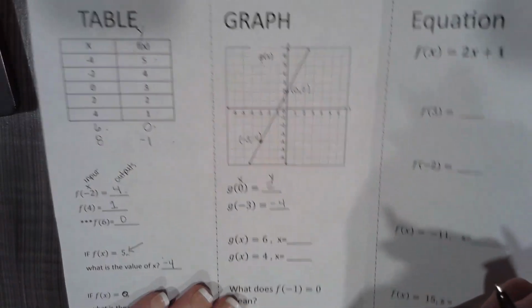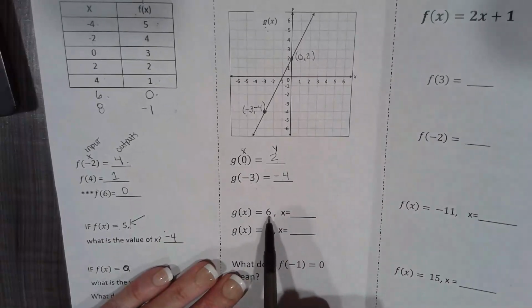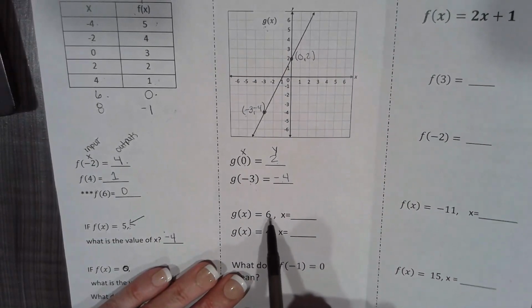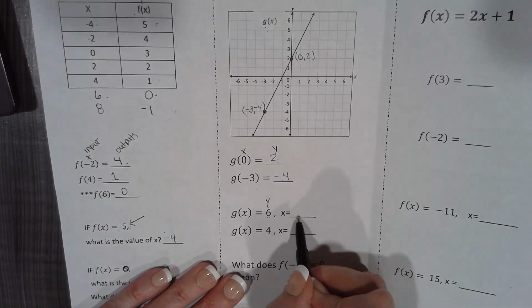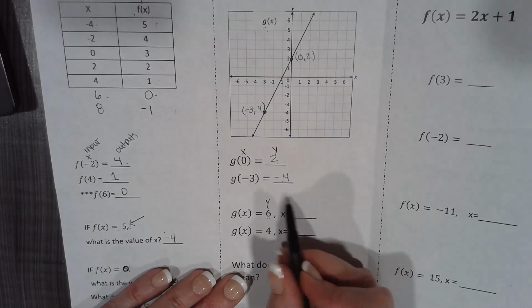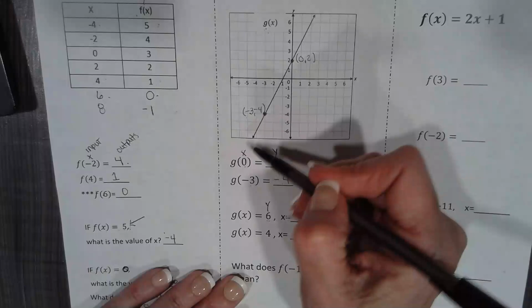All right, notice here, this is changed. This is not your x value. This is your y value, and they want to know what the x value is of the ordered pair that's contained on this line.